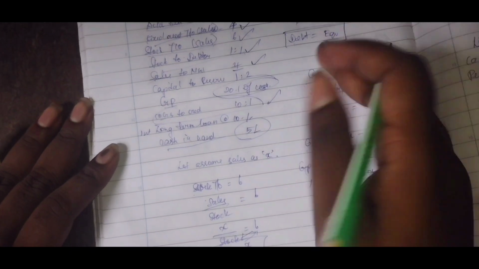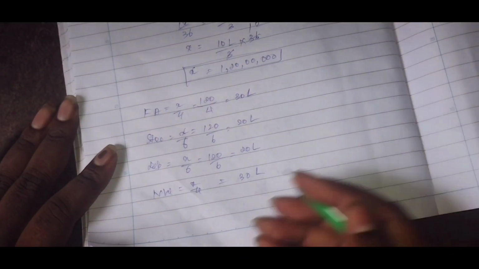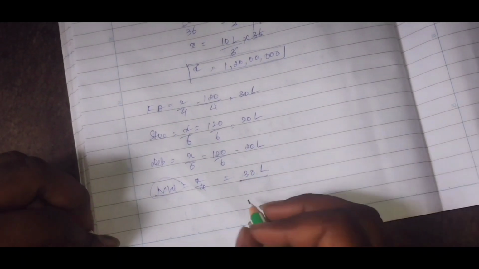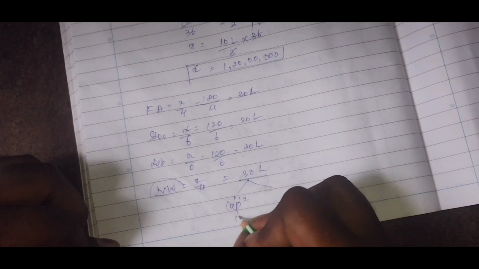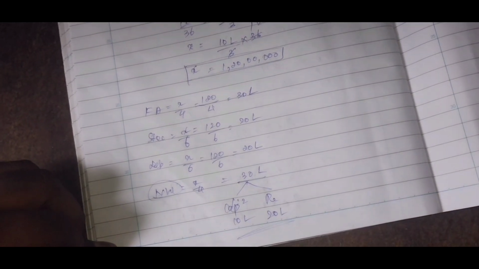we have only one we haven't used, that is capital to reserve, which is 1:2, which is nothing but net worth. We have to divide it into capital and reserves. So net worth is 30. When we divide 1:2, capital comes to 10 lakhs and reserves comes to 20 lakh, we have to substitute this in the balance sheet.